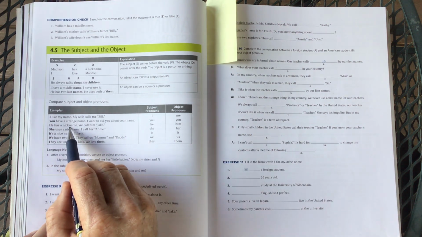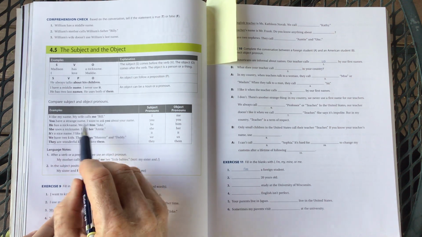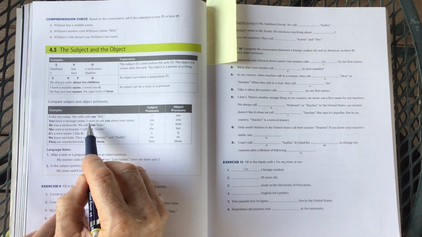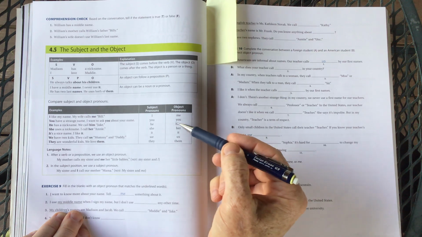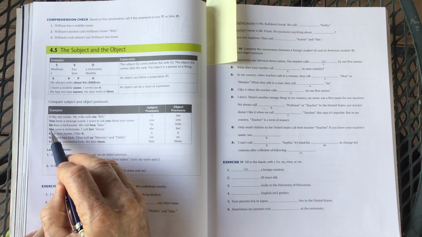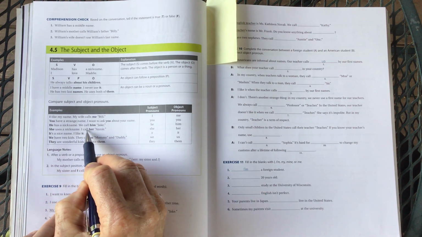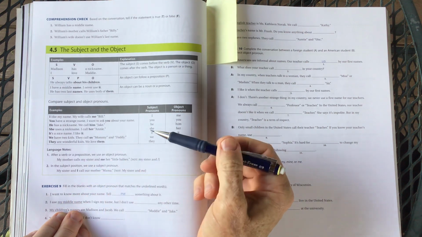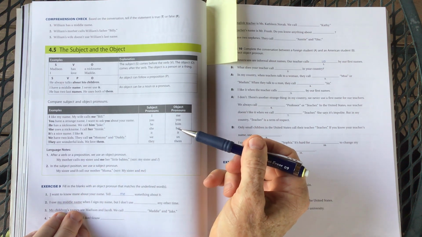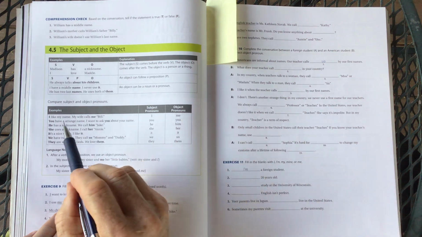He has a nickname. We call him Jake. Subject pronoun, object pronoun. He, him. She uses a nickname. I call her Annie. Subject pronoun, she. Object pronoun, her.